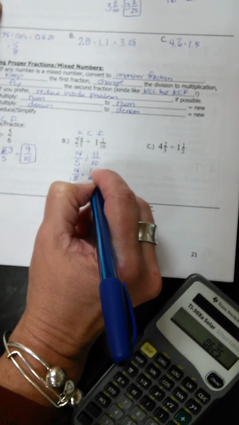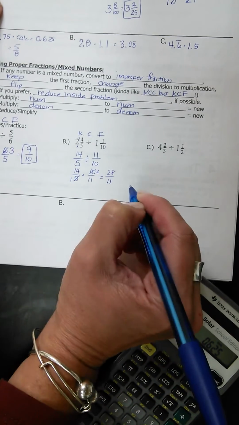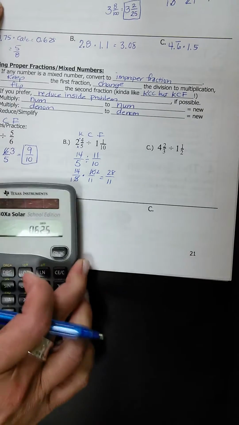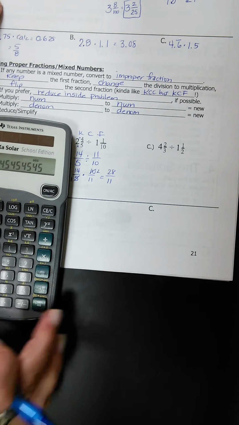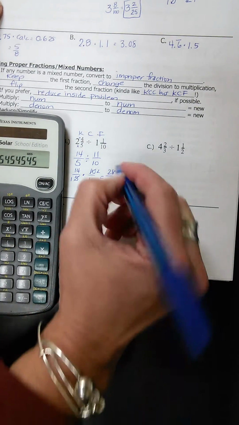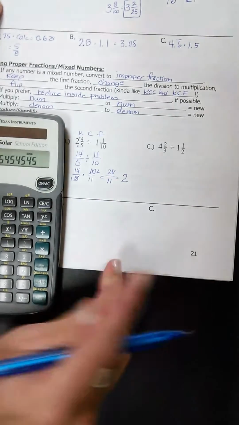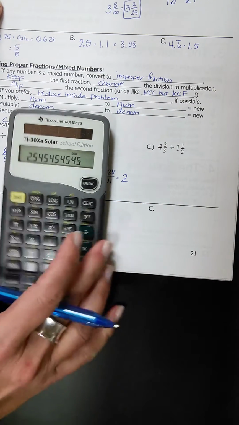5 goes into 5 once and into 10 twice. I'll get 28 over 11. And again, I'm going to come here and do 28 divided by 11 just to see what I get. Oh gosh, I get something horrific. But it does tell me that it goes in twice. See, because it has the 2.54 whatever.